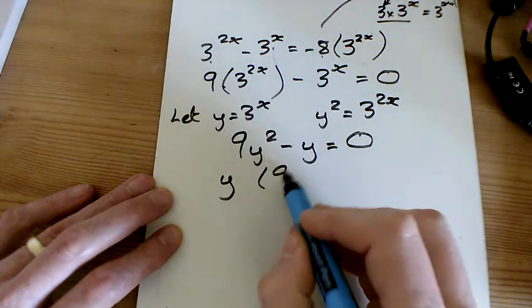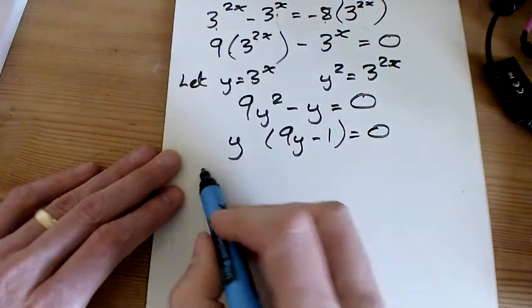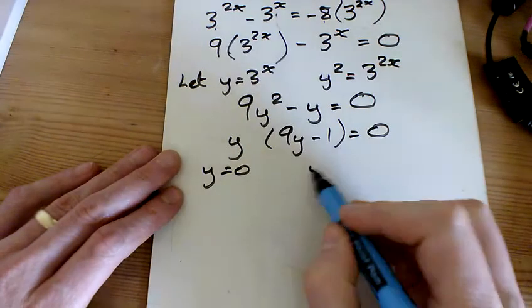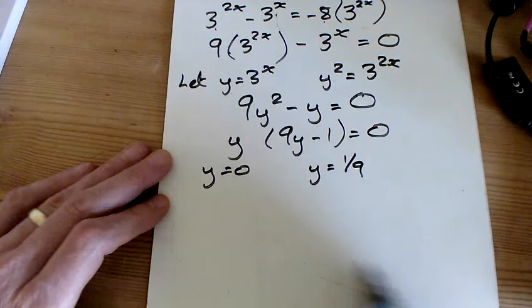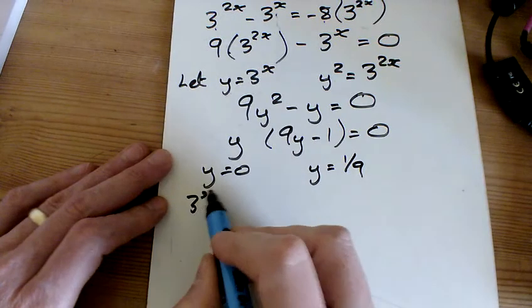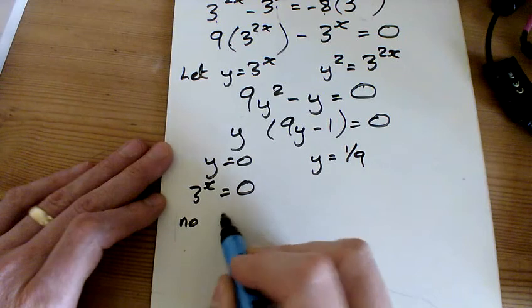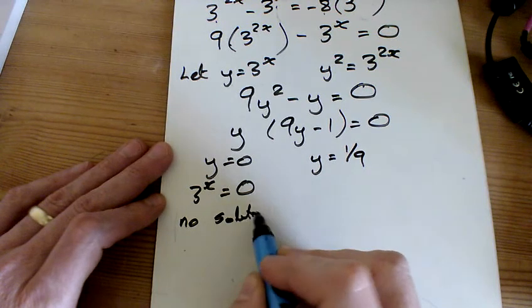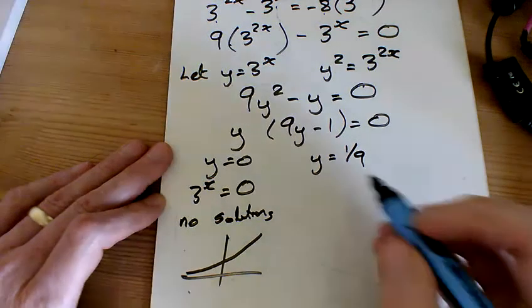And we can factorise out. There's two answers. Y is equal to 0 or y is equal to 1/9. Of course, y was 3 to the power of x. 3 to the power of x equals 0 has no solutions. You know that because a 3 to the x graph would look like this. It would never reach 0 though.